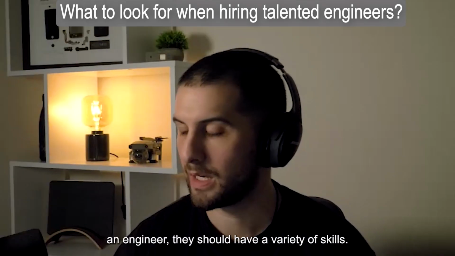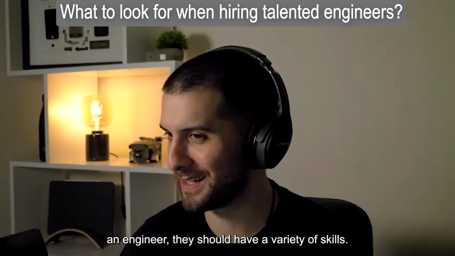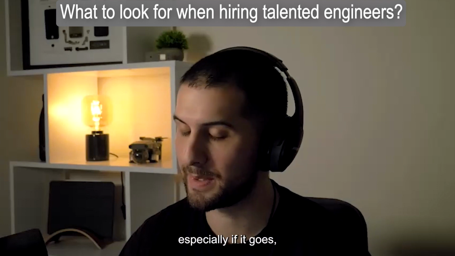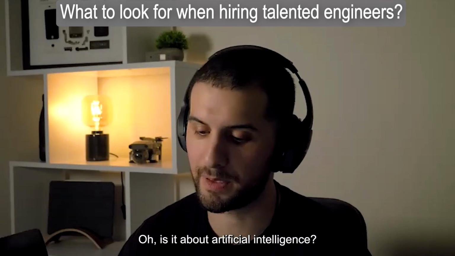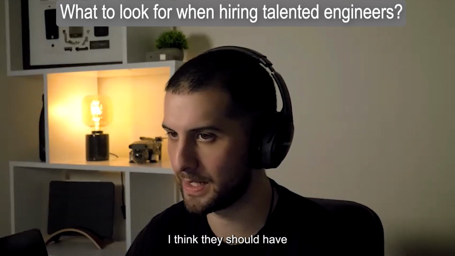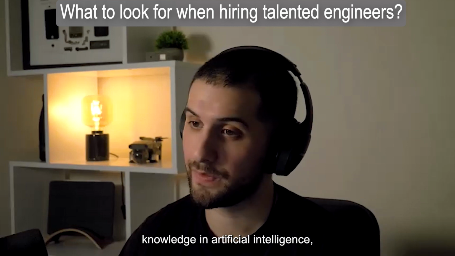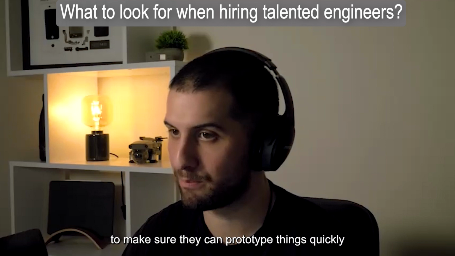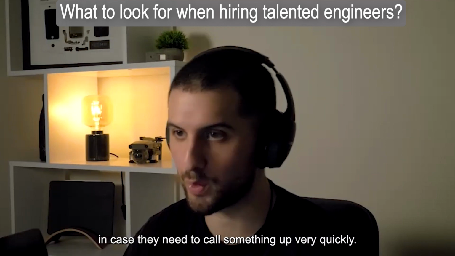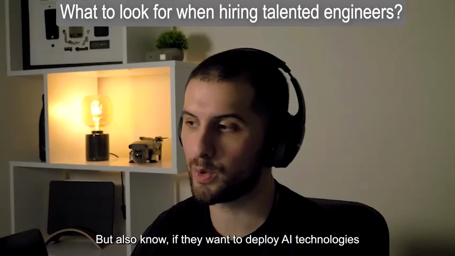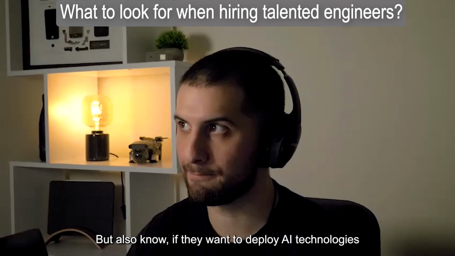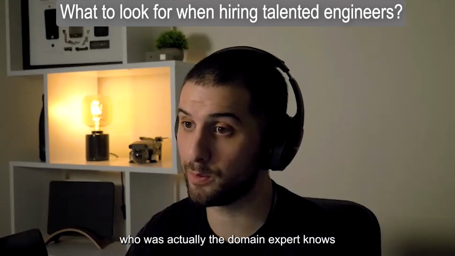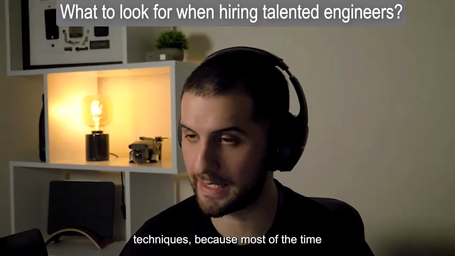I think if you hire an engineer, they should have a variety of skills. It's probably going to be too long for the podcast, but especially when it is about artificial intelligence, I think they should have knowledge in artificial intelligence, and a little bit of coding experience for sure, to make sure they can prototype things quickly in case they need to code something up very quickly. But also, if you want to deploy AI technologies, make sure that the engineer, who is actually the domain expert, knows how to use these AI techniques.